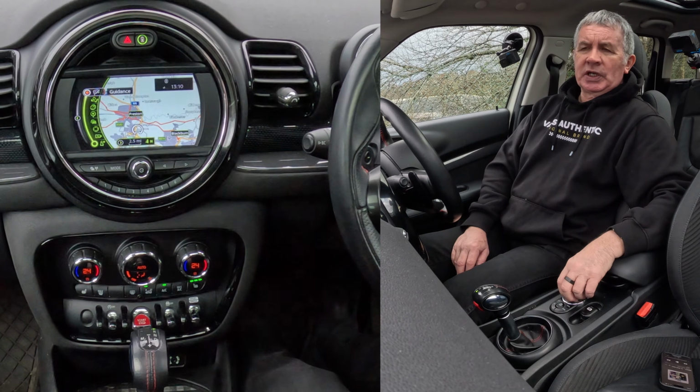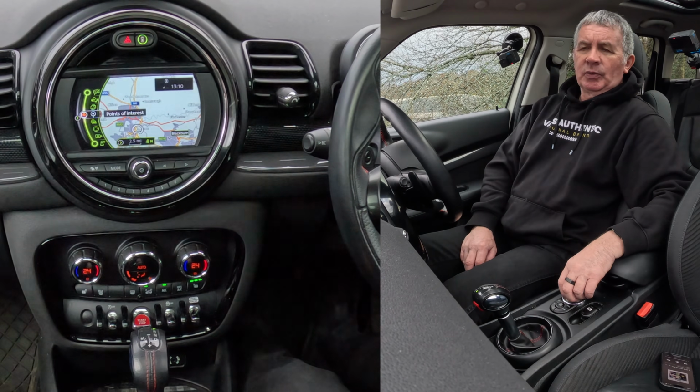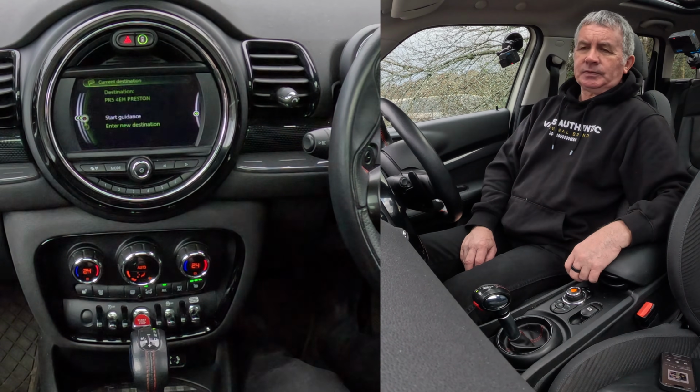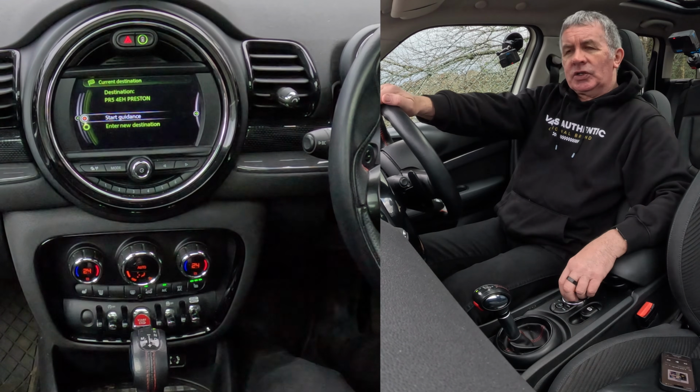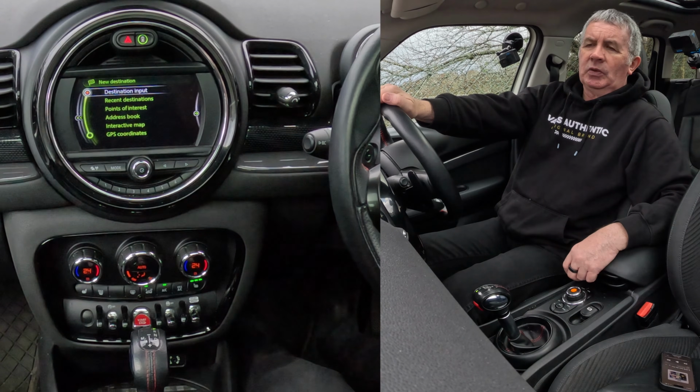Turn it down. Spoken instructions. The first one is guidance, routes, points of interest, traffic information, interactive map, map views, additional information. So we want guidance. Click guidance. Now that's got start guidance or enter new destination. We want a new destination. Enter new destination. Here we go.